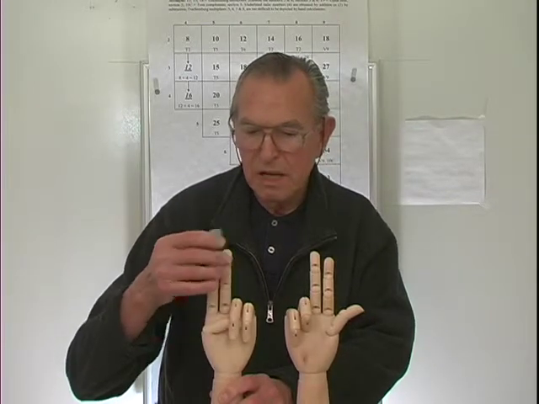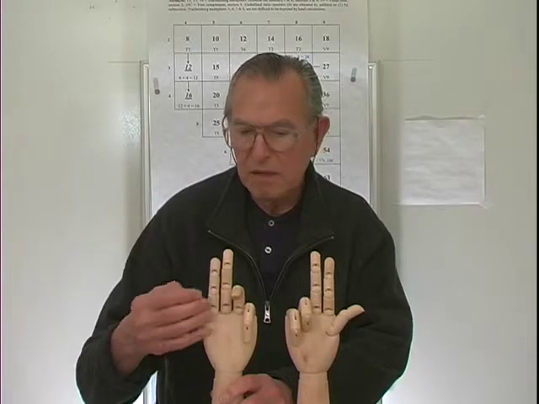All right, I want to multiply 7 times 7. 8, 9, and then the thumb 10. So we have 3 fingers extended on each hand. And the rule for tens complement multiplication is this. I'm going to multiply the open fingers, and that'll be the ones place. And then I'm going to add the closed fingers, and that's going to be the tens place.